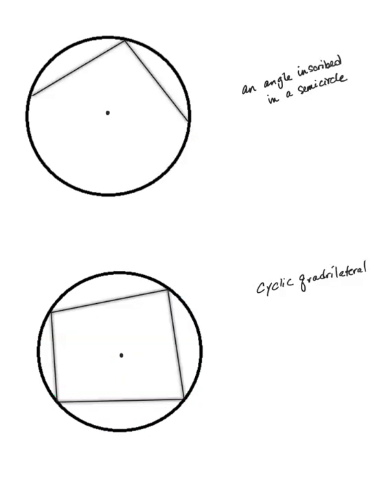Okay, in this problem at the top of the page, I have an angle inscribed in a semicircle. That's straight memorization. An angle inscribed in a semicircle will always be a right angle because half of 180 is 90 degrees. And when an angle measures 90 degrees, we call that a right angle. A cyclic quadrilateral.